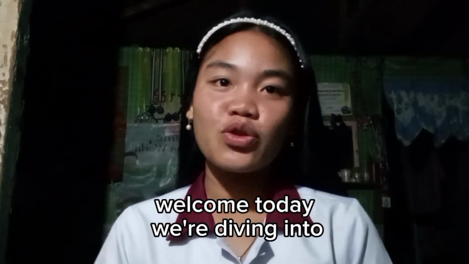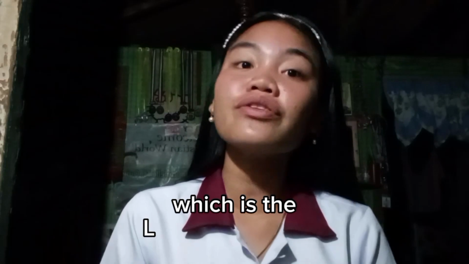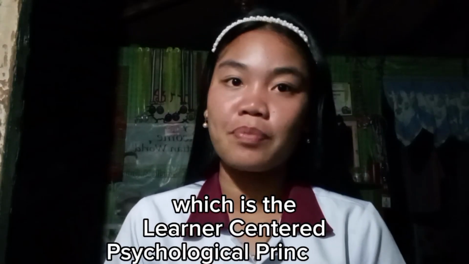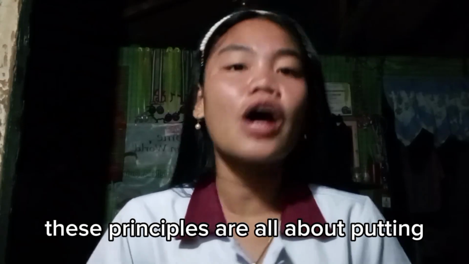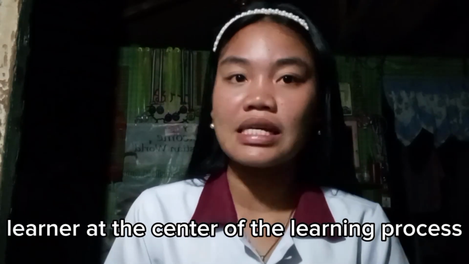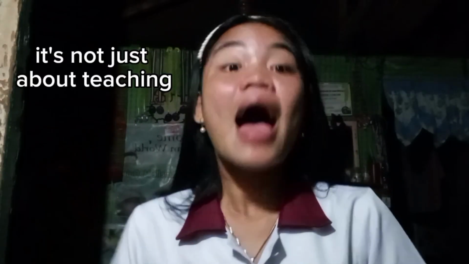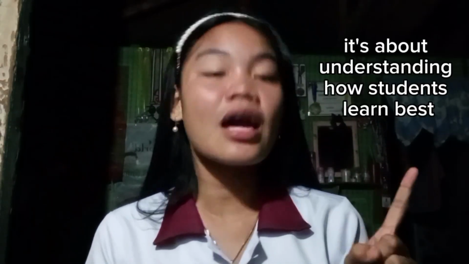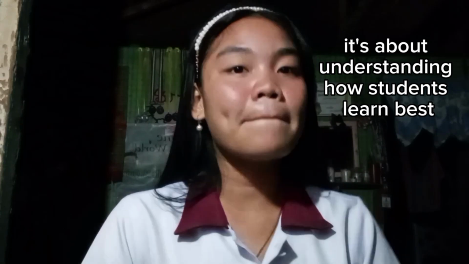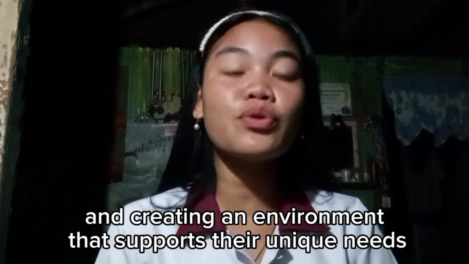We're diving into a crucial topic in education, which is the Learner-Centered Psychological Principles or the LCP. These principles are all about putting the learner at the center of the learning process. It is not just about teaching, it's about understanding how students learn best and creating an environment that supports their unique needs.